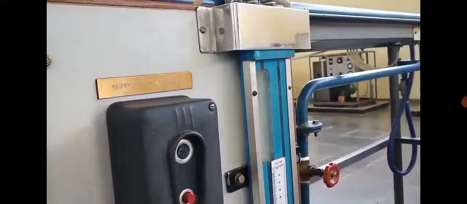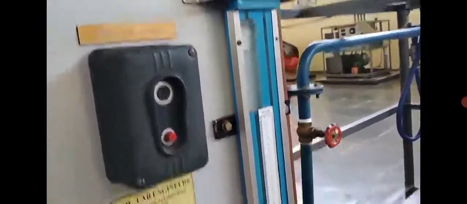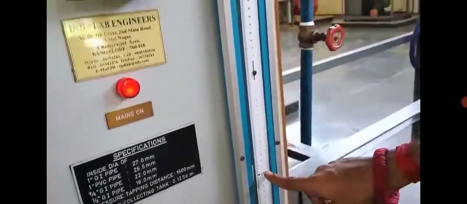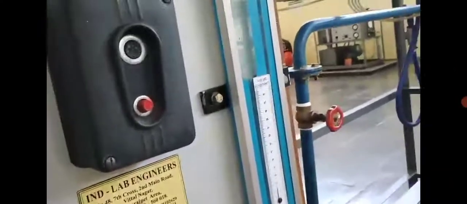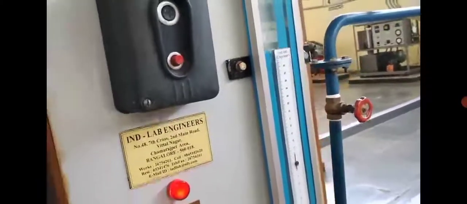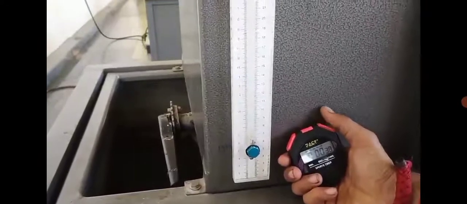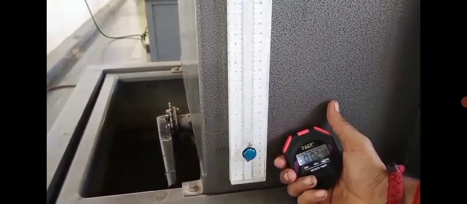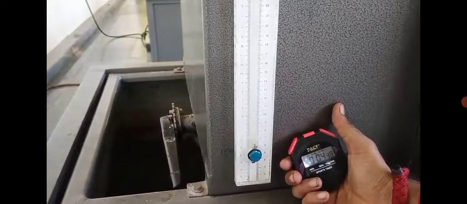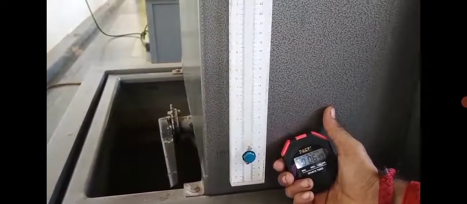So we check the manometer reading again. The mercury. Look at the level. So we take the reading once more. Then we check the discharge, the volume of water that is discharged at a particular time. That is what we're trying to do right now.